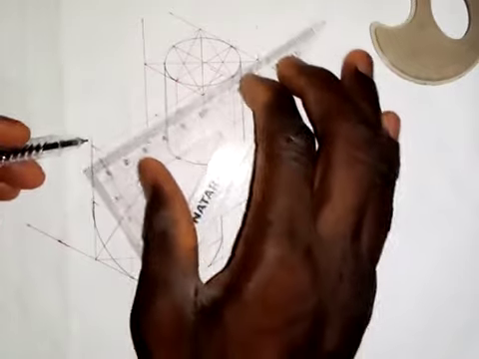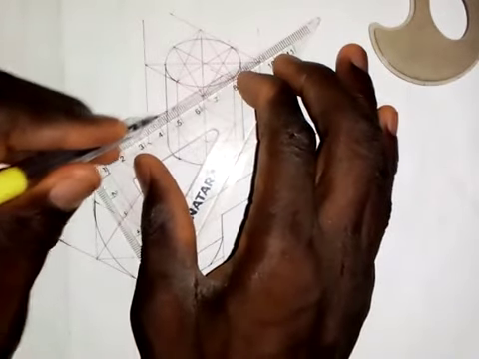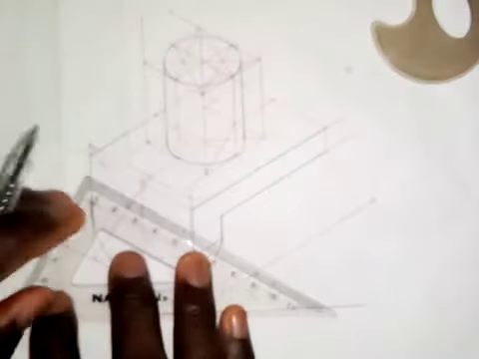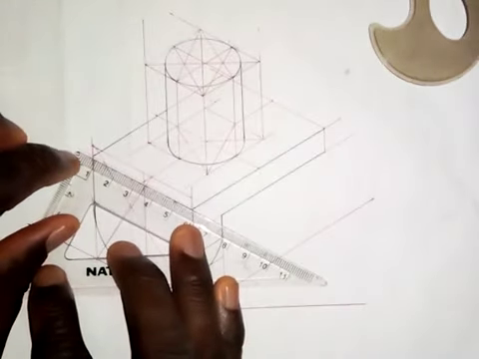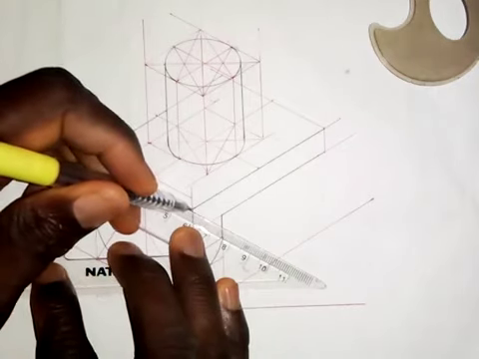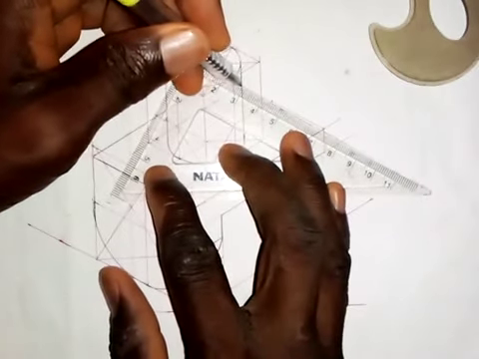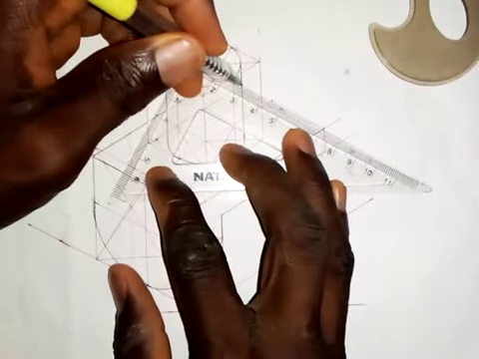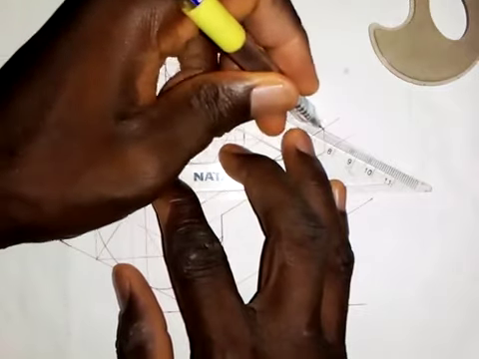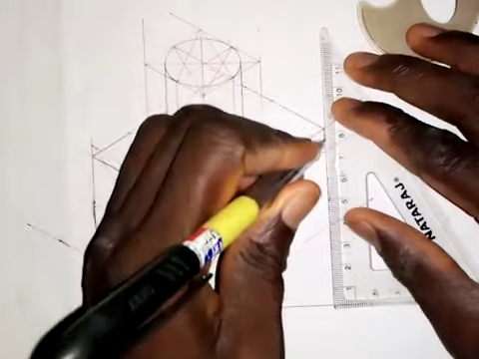This line also is a thick line from here to here. We also make this a thick line from here to here. Then we make this a thick line. Then this line, we make it a thick line.